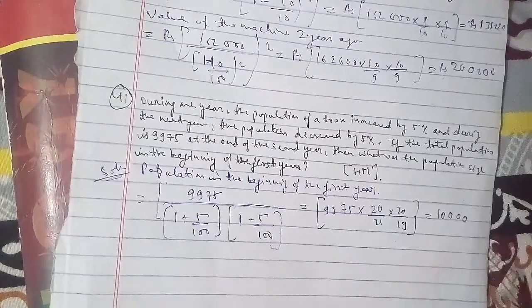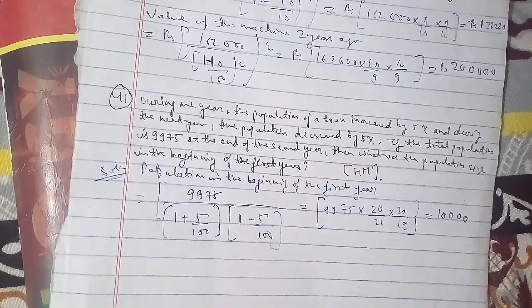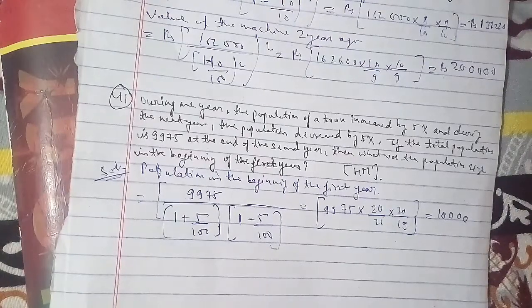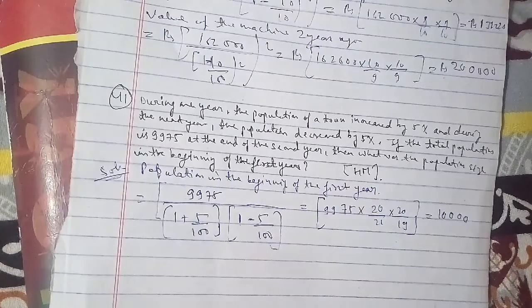So we'll go ahead for the next question, the 42nd question of the session, and that is an important one here. These types of questions we'll discuss in the next coming class. We'll end it here, and the 42nd question of the session will be discussed in the next class.